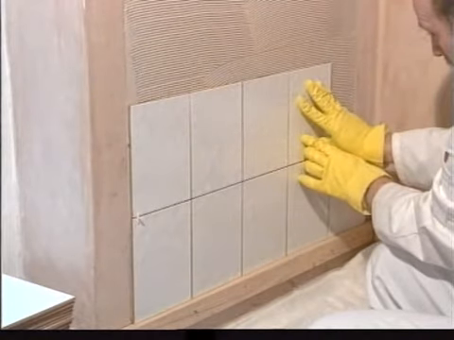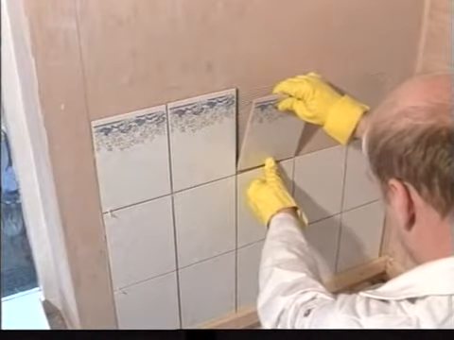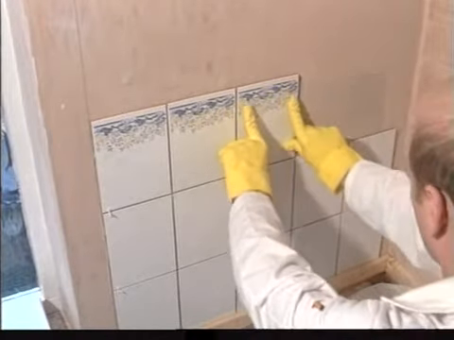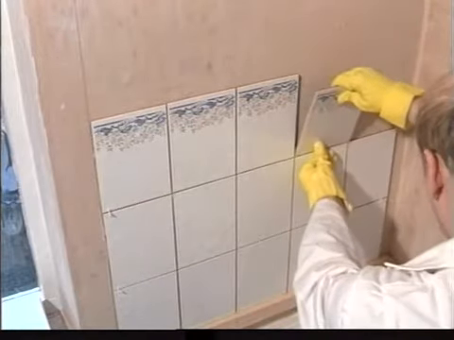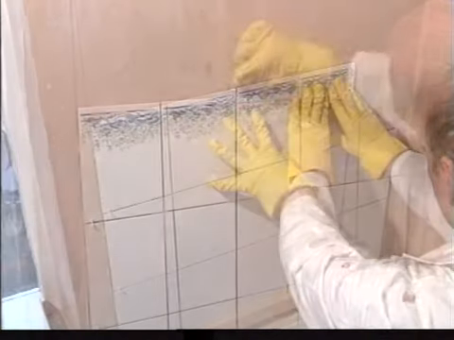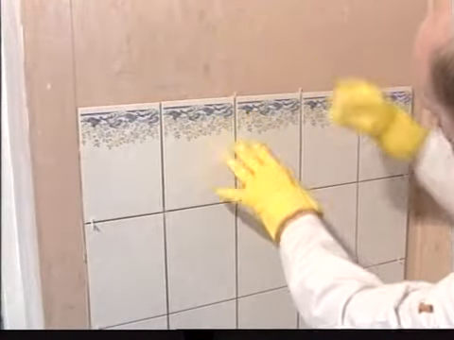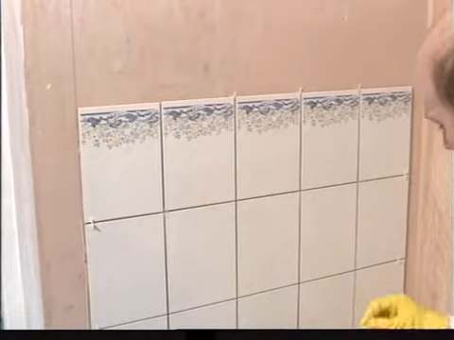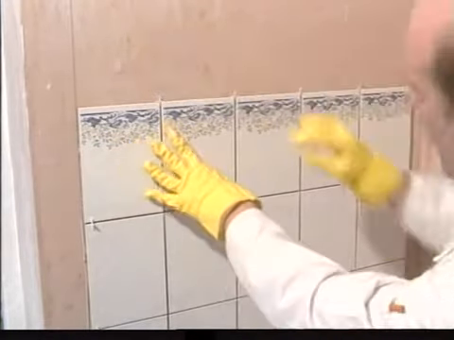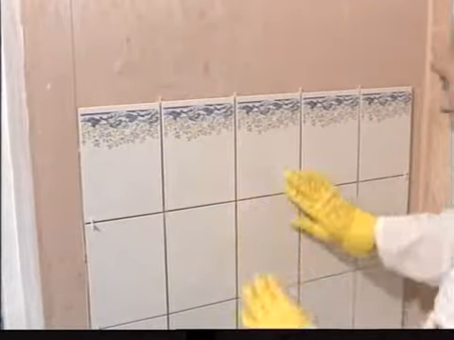Here we're going to use a decorative tile to finish off at this height. Again, space as required. Make sure that all the tiles are laying flat against the wall.